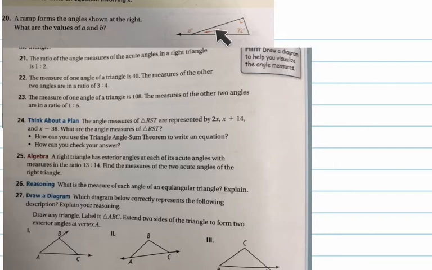Subtracted 162 from 180. All right, so this is 18, which we got by subtracting. We went 180 minus 90 minus 72 gives me 18.